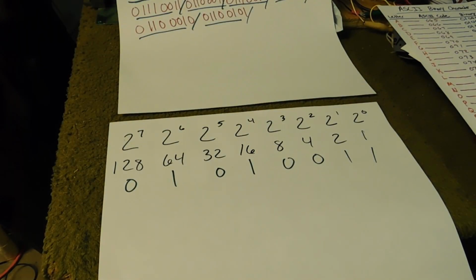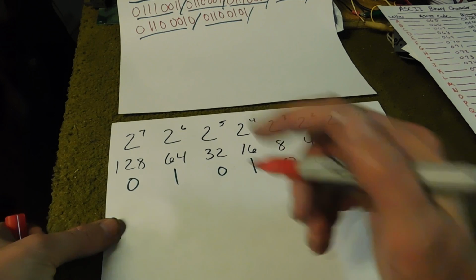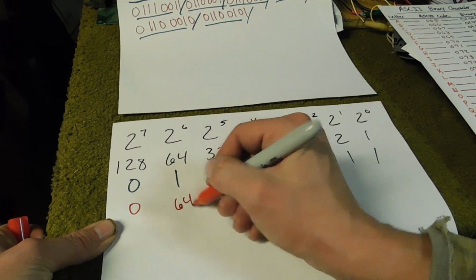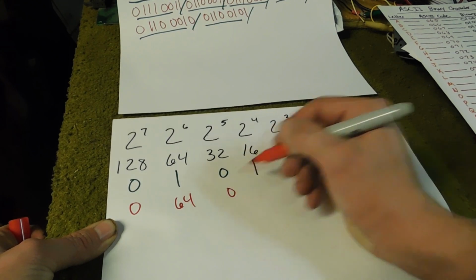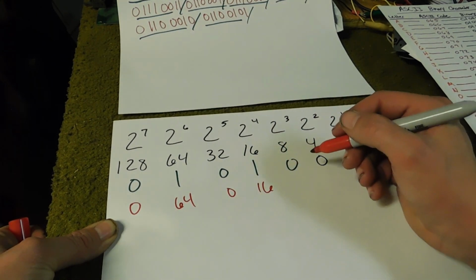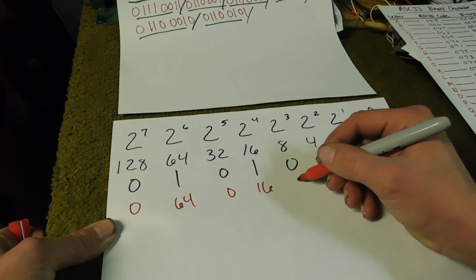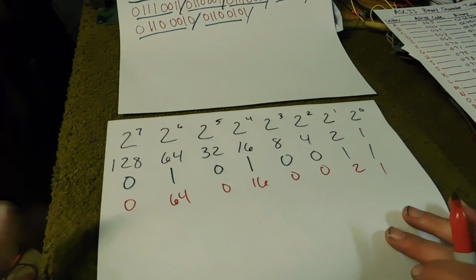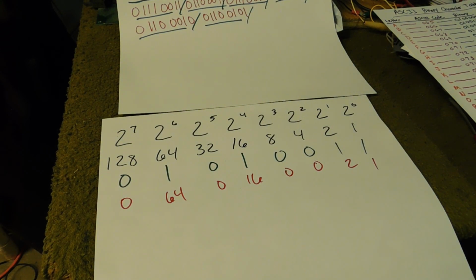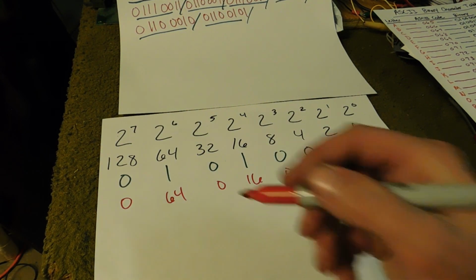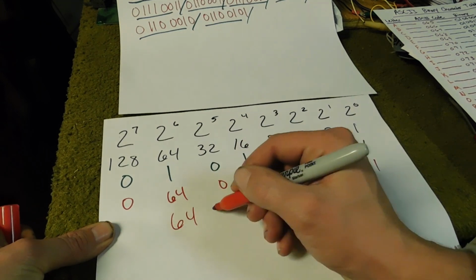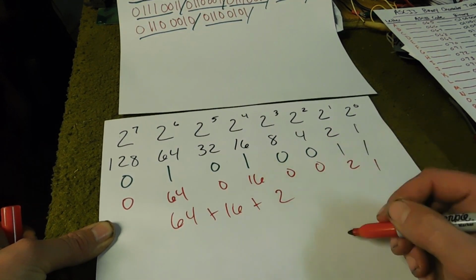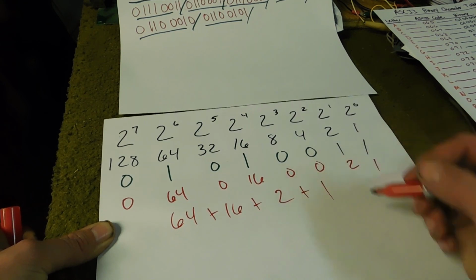So, when you think about that, 128 times 0 is 0. 64 times 1 is 64. 32 times 0 is 0. 16 times 1 is 16. Then we got 0, 0, 2, 1. Okay? So, what we're going to do from here is take 64 plus 16 plus 2 plus 1.